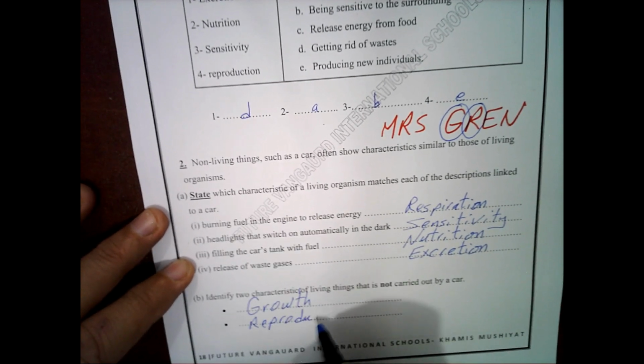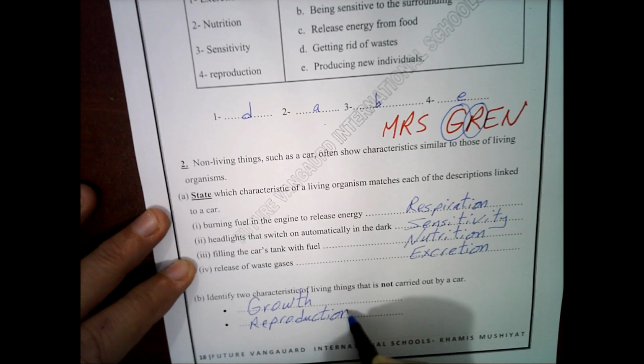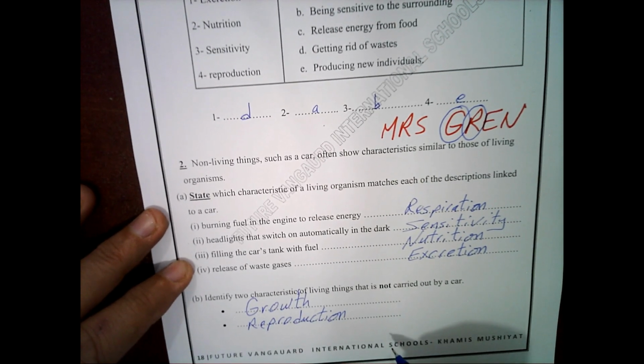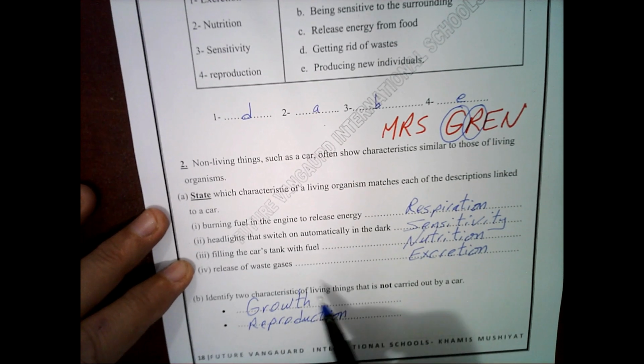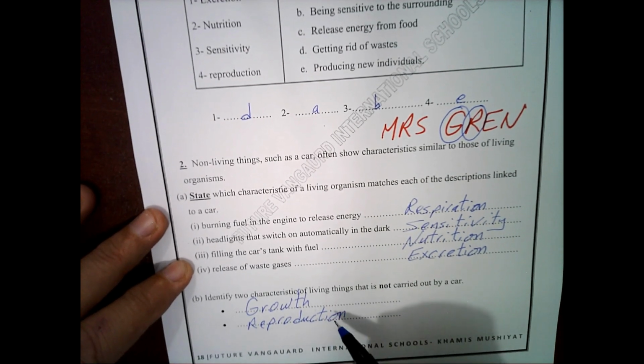Okay. Of course, cars are needed for movement from place to place, but they cannot grow or reproduce.